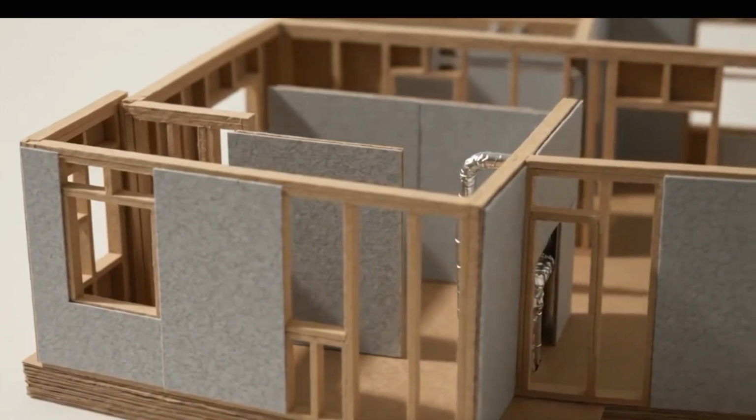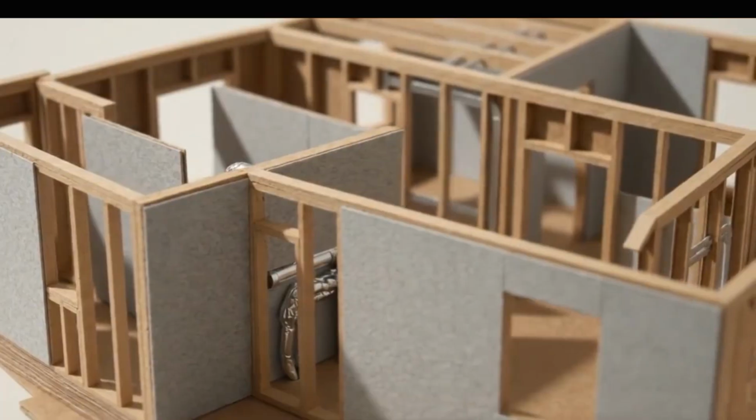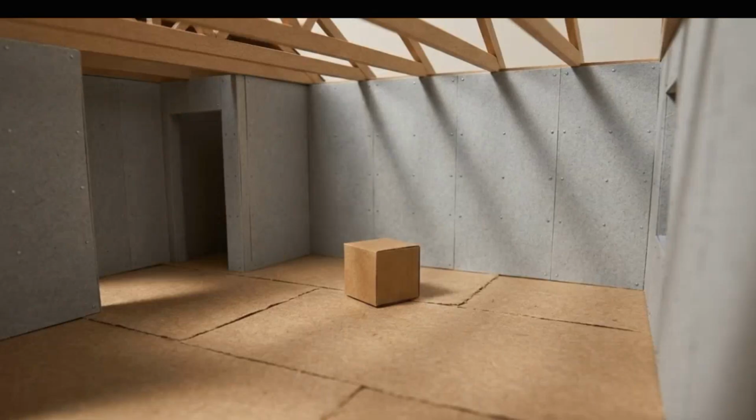Think of it like a newly constructed house. You have the wooden framing, the drywall, and the exposed pipes. A house in that state is functional. The roof keeps the rain out. But without paint on the walls, flooring, or furniture, it isn't a place you'd actually want to live.